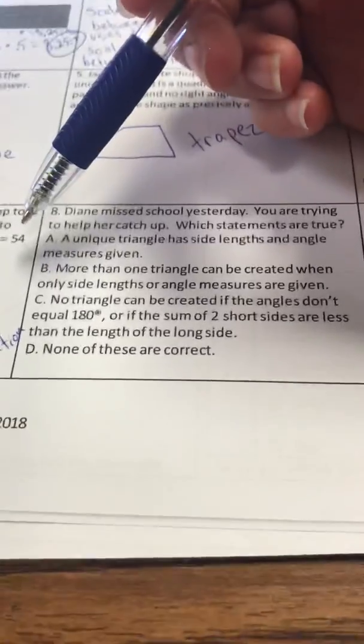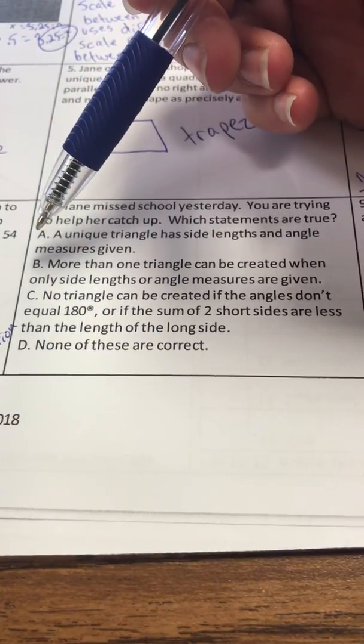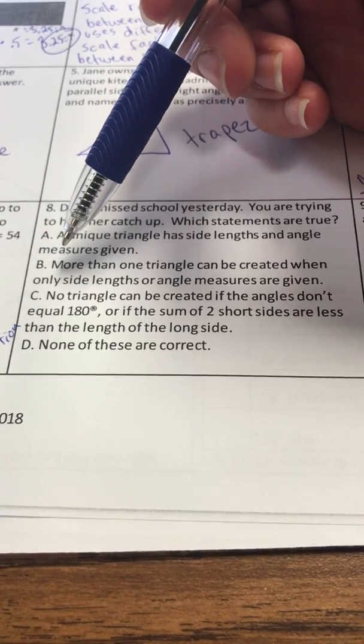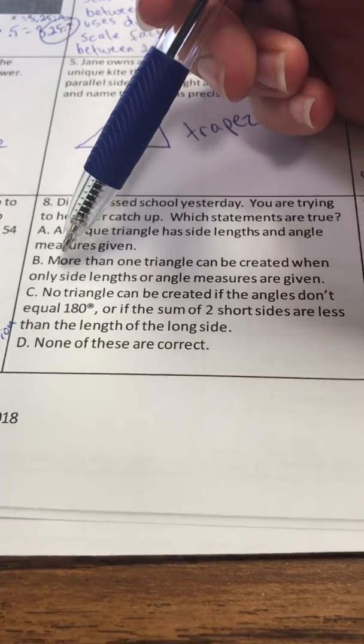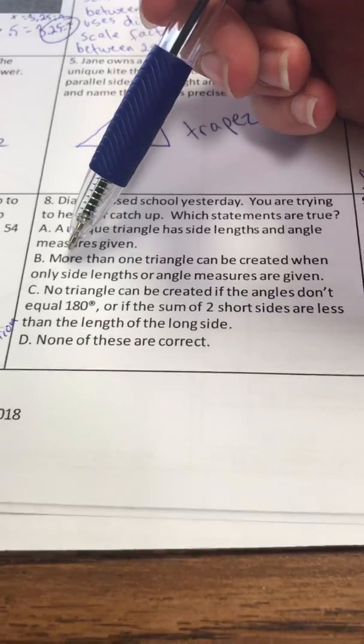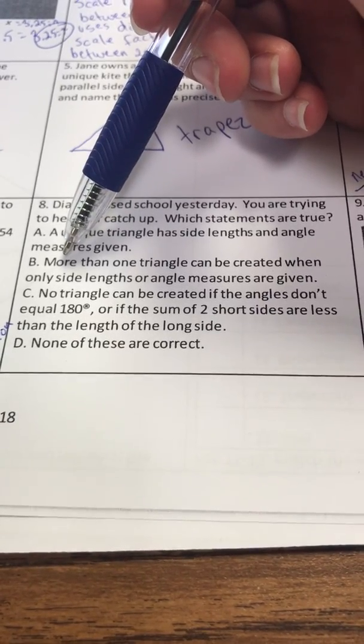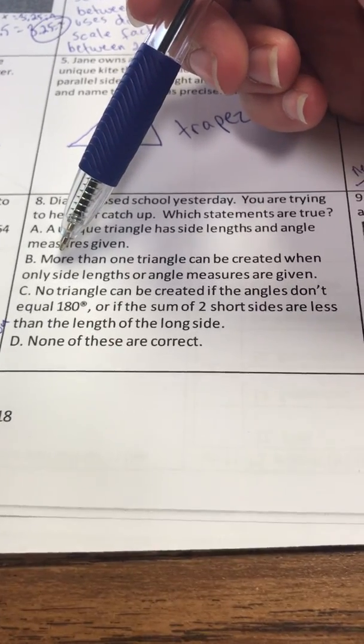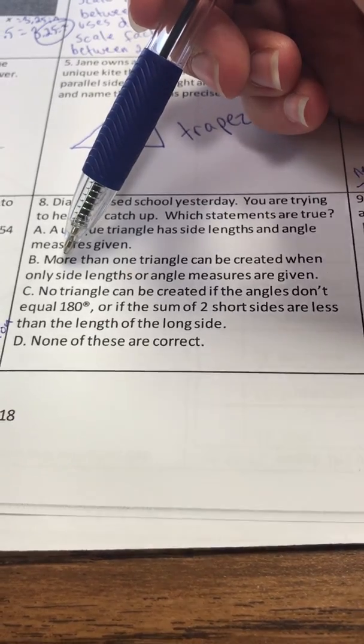B, more than one triangle can be created when only side lengths or angle measures are given. Guys, that's not true. If your side lengths are given, you can only create one specific triangle, because there's only one way that those 3 legs are going to fit.